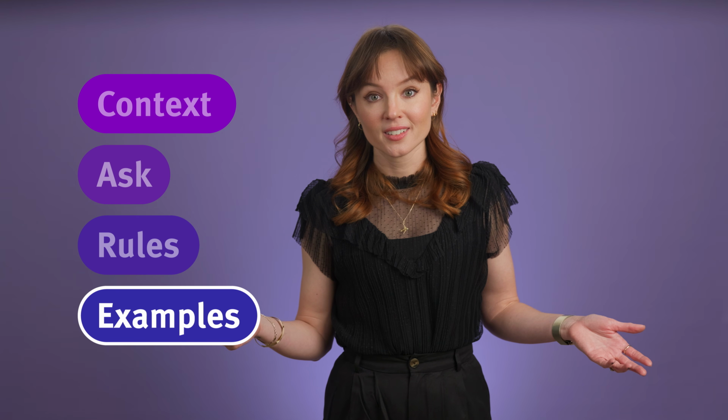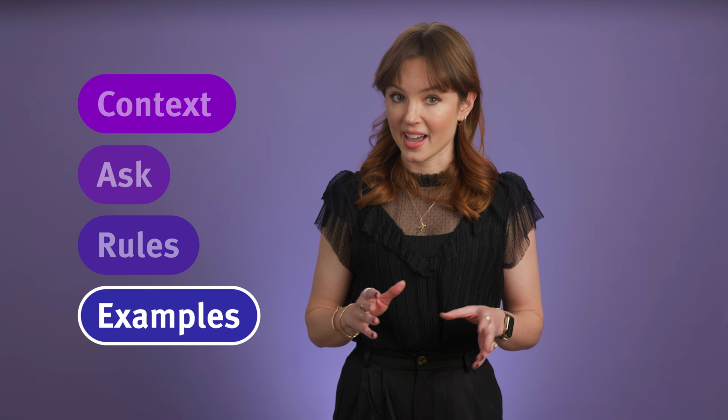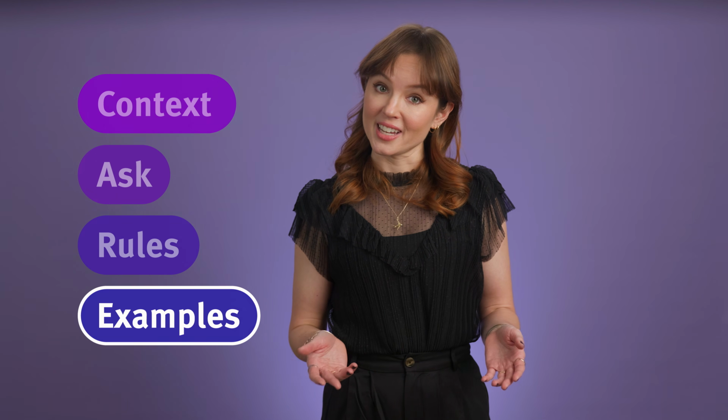What should it avoid? The key idea is that the more context and guidance you can give the AI up front, the more likely it is to generate results aligned with your needs. It's kind of like giving instructions to a new employee. The clearer and more complete your instructions, the better they can deliver. Now let's look at how we might apply careful prompting for a specific example.